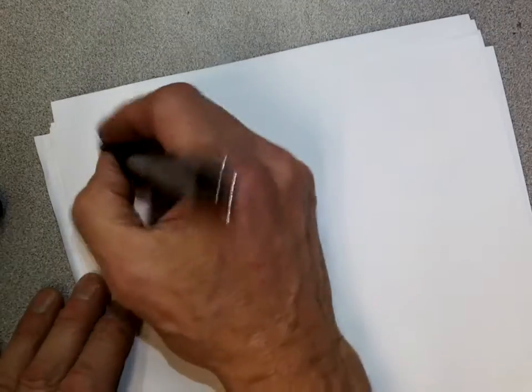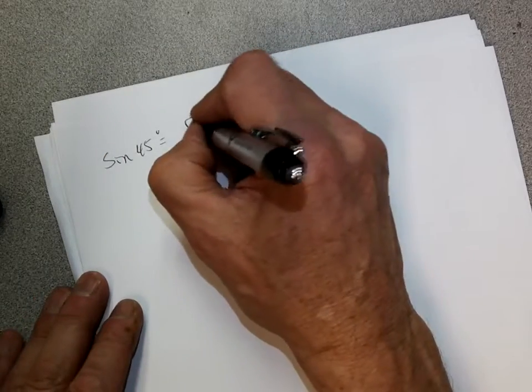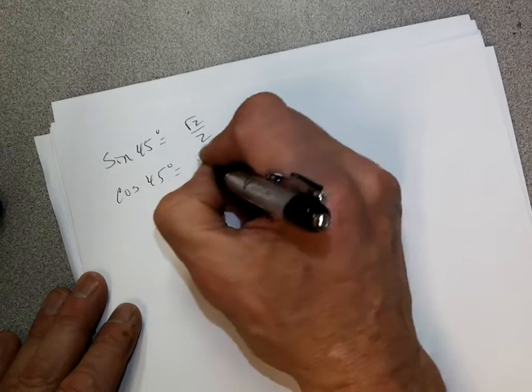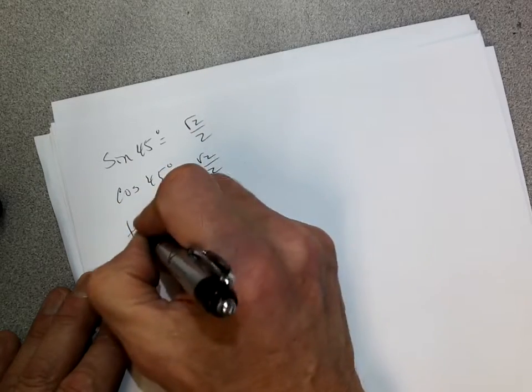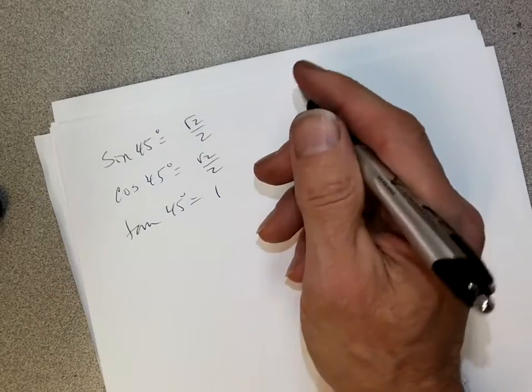So, all right, I'm writing it. So here's what I know. I know that the sine of 45 degrees is equal to square root of 2 over 2. I know the cosine of 45 degrees is square root of 2 over 2. And I know the tangent of 45 degrees is 1, right? And if that's true, my calculator should verify it, right?